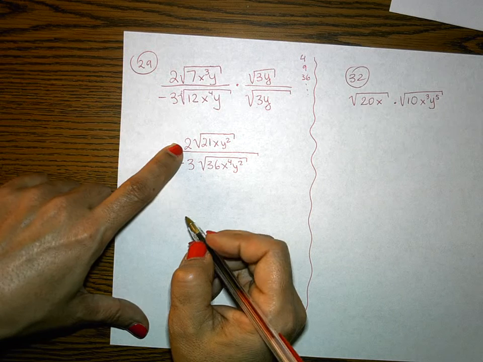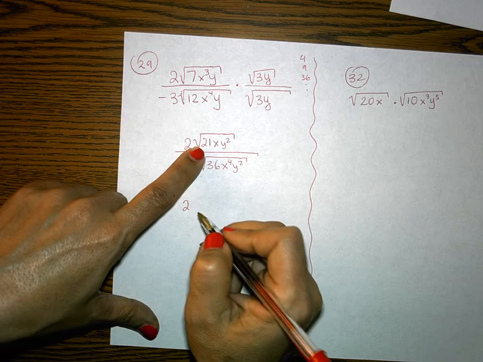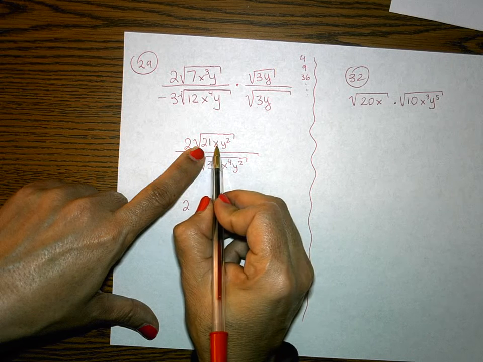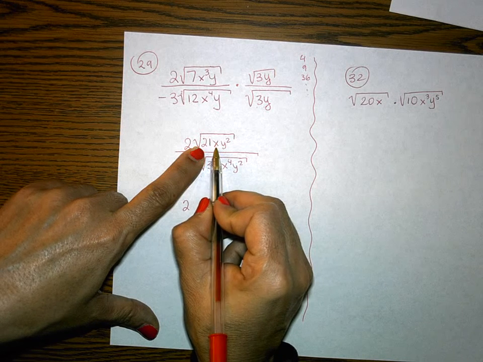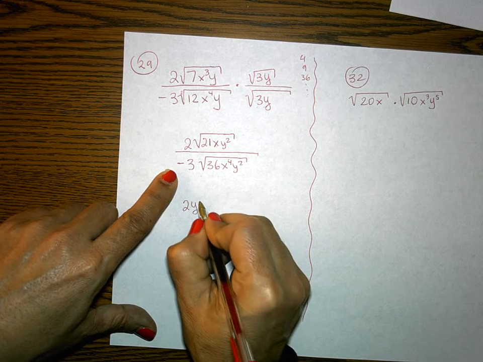So let's go ahead and take care of the numerator first. We have 2 times, we cannot take the square root of 21. This x is also not enough for us to take the square root, but we can take the square root of y squared, which is just y.